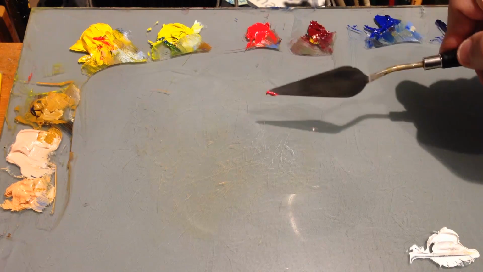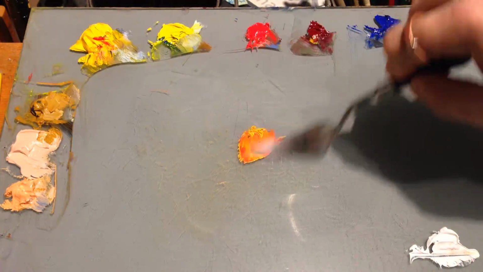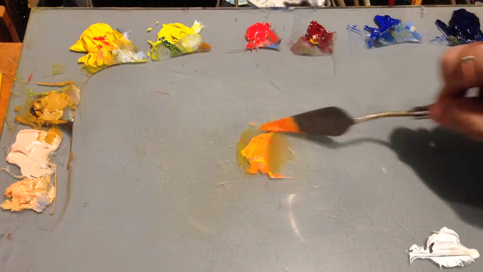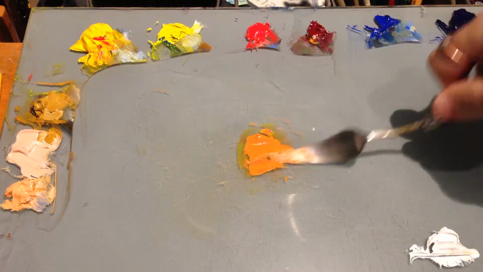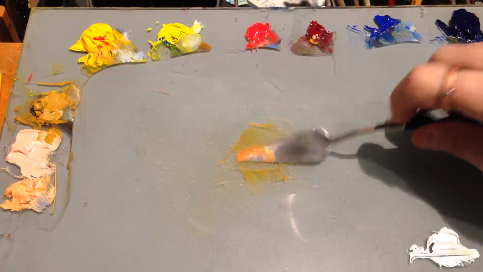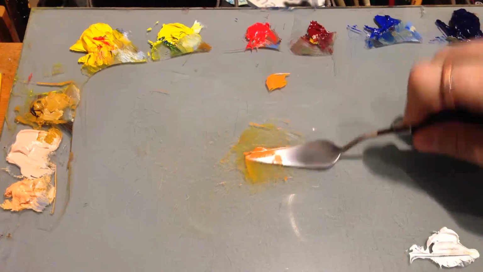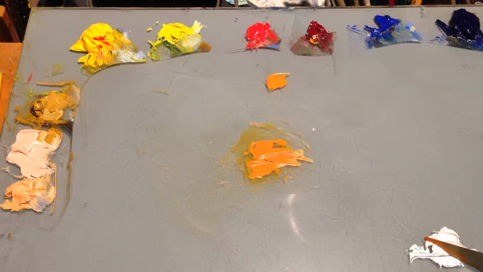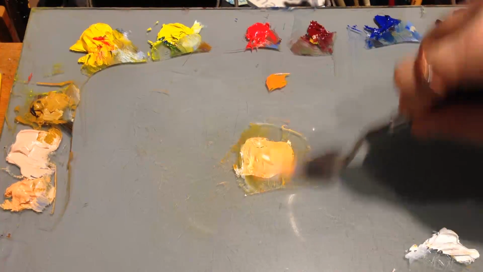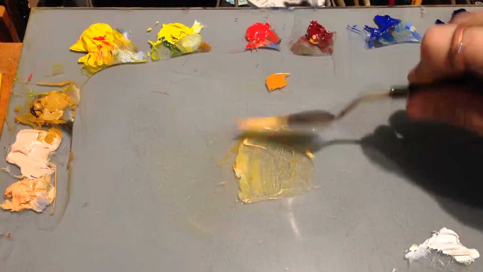Alright, so for example, let's mix a nice orange. And this could be any color mixture. And so with this orange, put the original color here, and then we'll add white to it to reduce the value. And immediately you'll see that it cools it substantially, but it also takes away some of the color, so it desaturates.